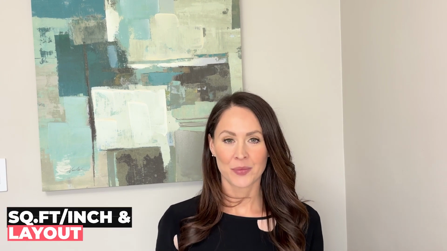The next thing is going to be square footage and layout. So typically, the more square footage a property has, the higher its value is going to be. Layout, I'm talking about things like number of bedrooms. So for example, a 3-bedroom as opposed to a 2-bedroom is often going to have a higher value. So we want to find a home that is very similar in square footage and layout to the subject property.